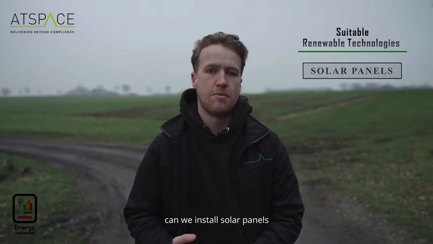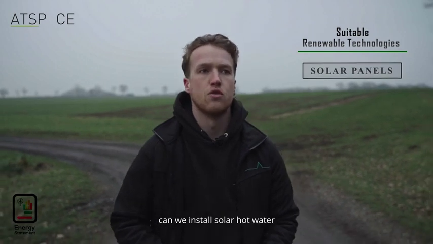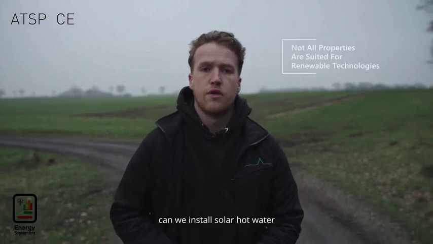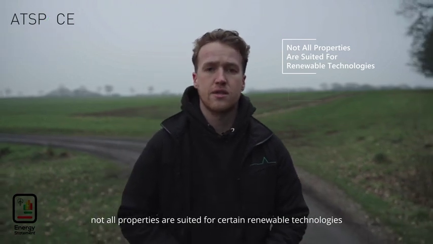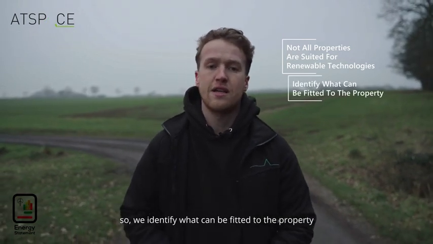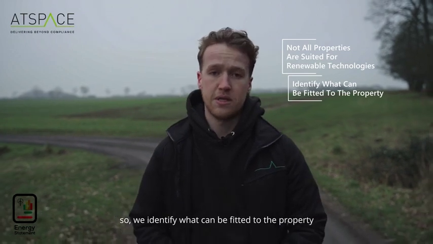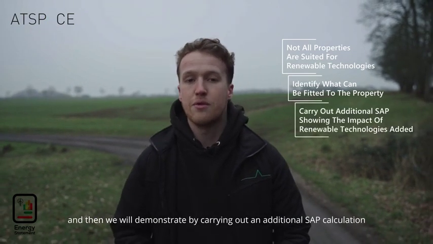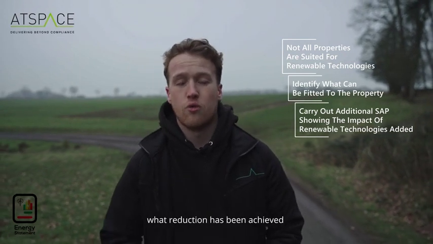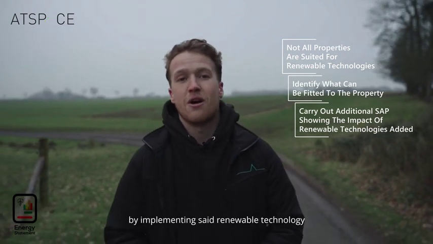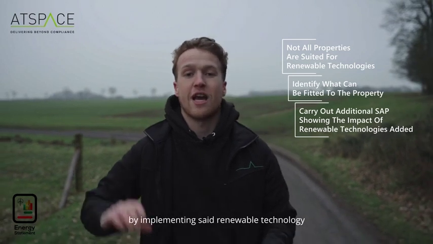Can we install solar panels? Can we install solar hot water? Not all properties are suited for certain renewable technologies. So what we do is we identify what can be fitted to the property, and then we will demonstrate by carrying out an additional SAP calculation what reduction has been achieved by implementing said renewable technology.